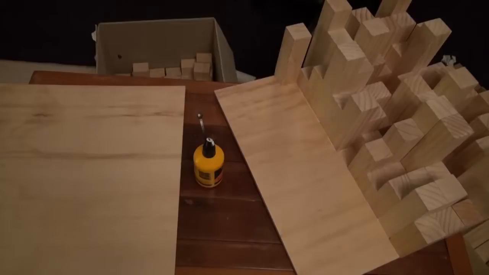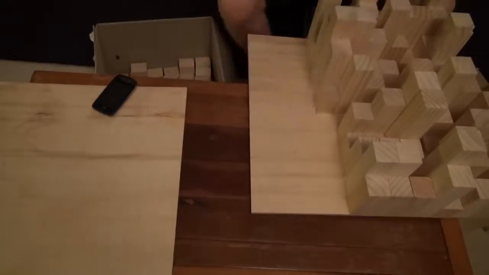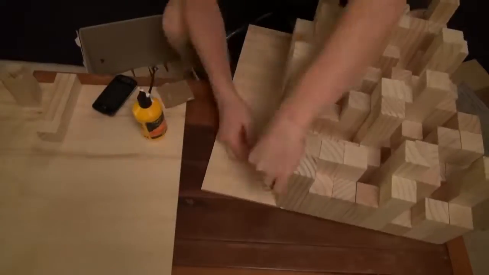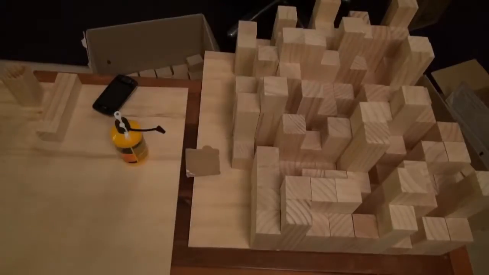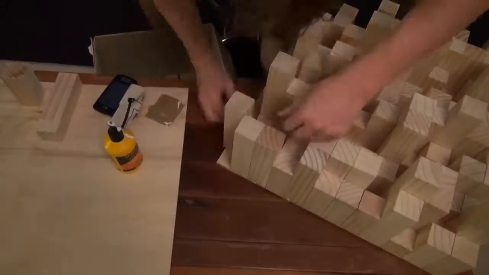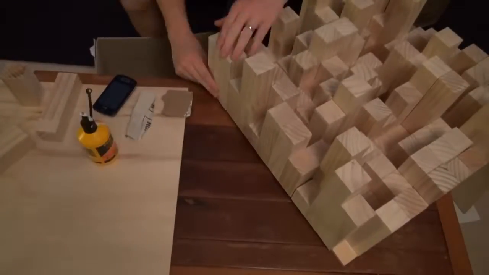You can see it's quite a quick process. It doesn't take particularly long to glue all these blocks down, and I'm just using a standard PVA wood glue. You don't need to glue the sides either. I'm just putting glue on the base of each of the blocks.